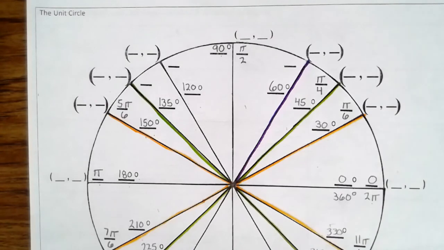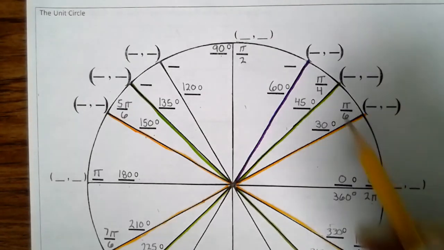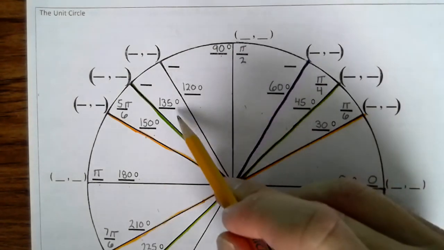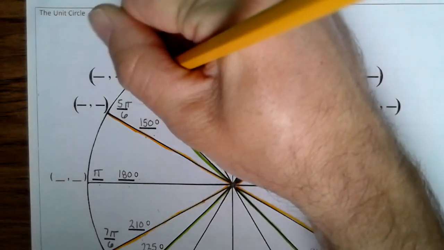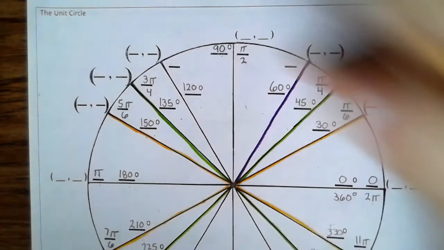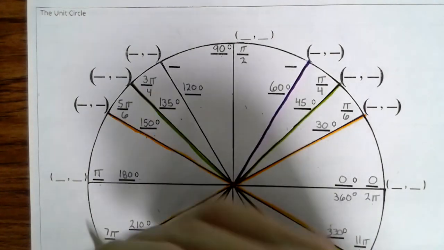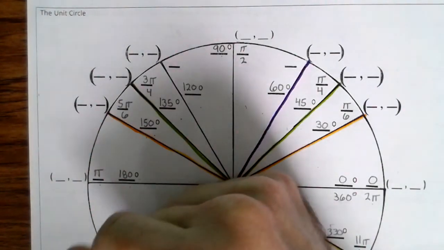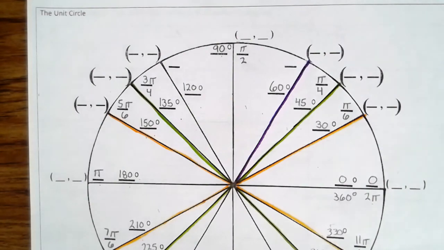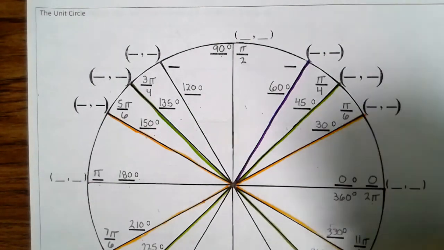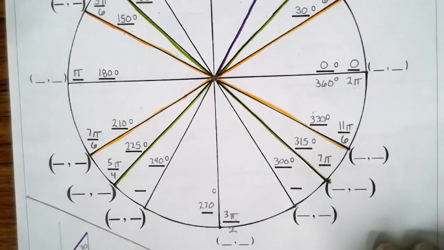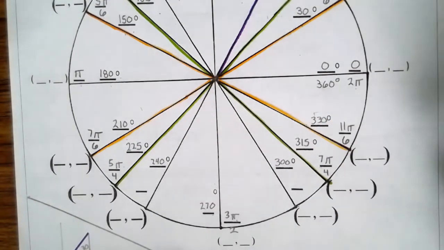So this would be 1, 2, 3 pi divided by 4. And then that would be 4, 5 pi divided by 4. And then that would be 6, 7 pi divided by 4. I'm going to have to expand the camera a little bit to see more of it. There we go.